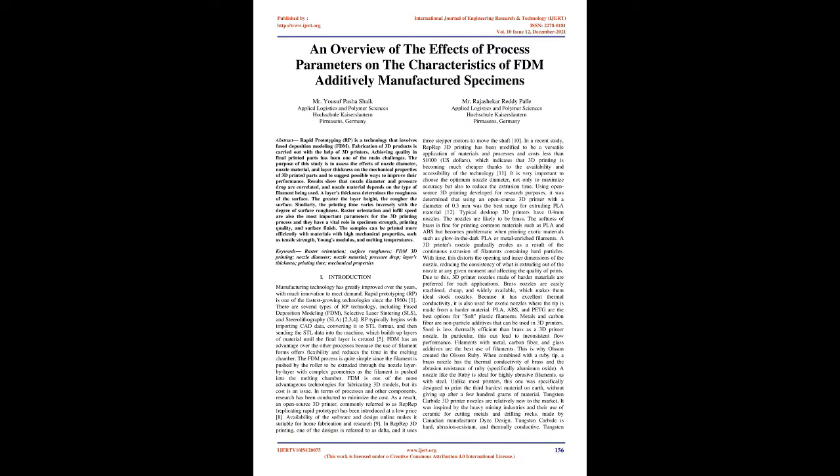The purpose of this study is to assess the effects of nozzle diameter, nozzle material, and layer thickness on the mechanical properties of 3D printed parts and to suggest possible ways to improve their performance. Results show that nozzle diameter and pressure drop are correlated, and nozzle material depends on the type of filament being used. A layer's thickness determines the roughness of the surface. The greater the layer height, the rougher the surface.